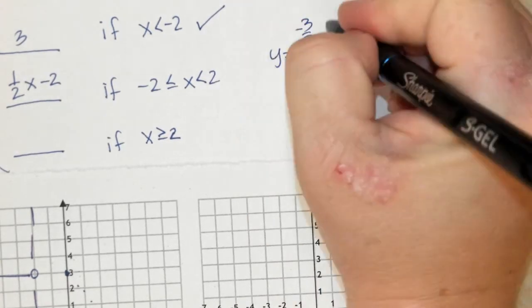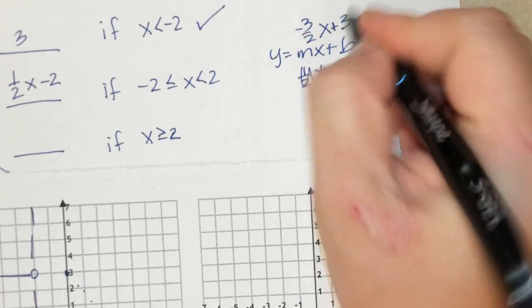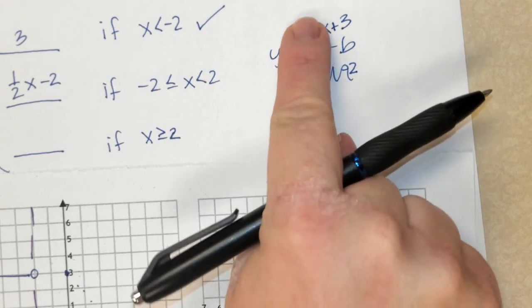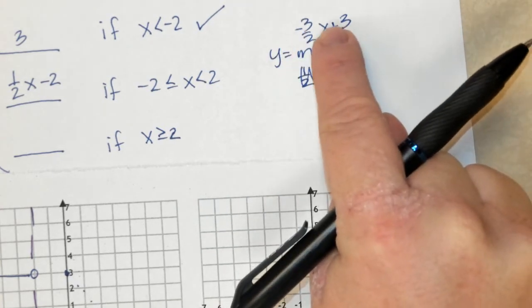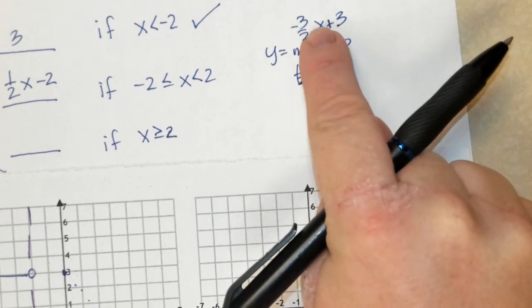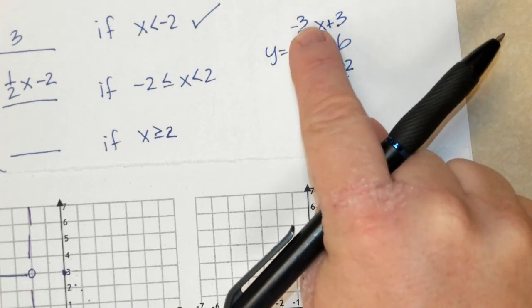And remember, if you forget the x, that's what's going to distinguish it as being the slope. Also, it will be +3. So don't just write -3 halves x 3. It's -3/2 x plus 3.